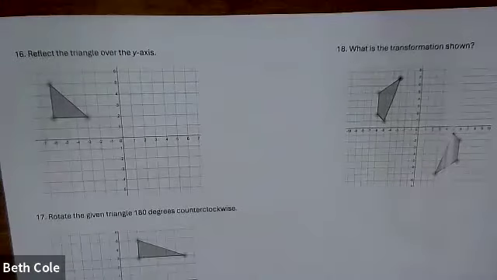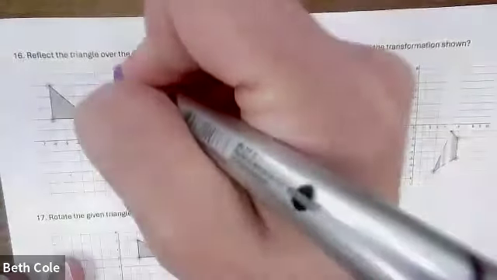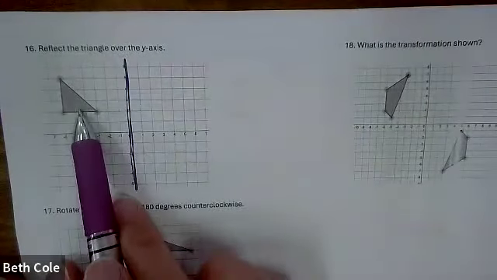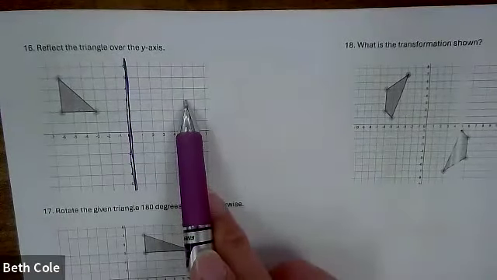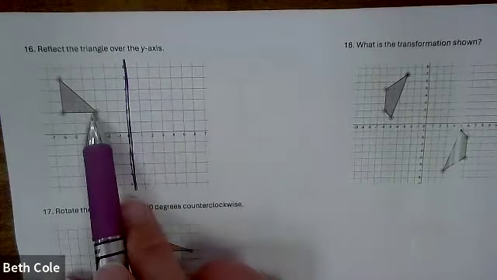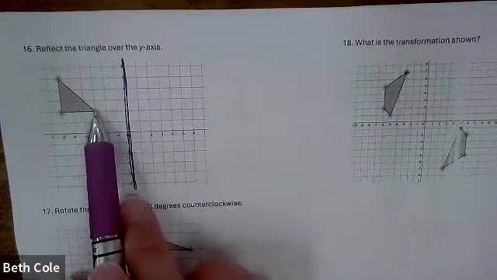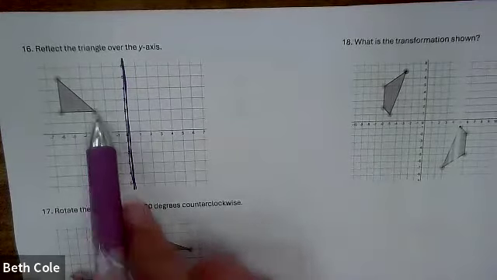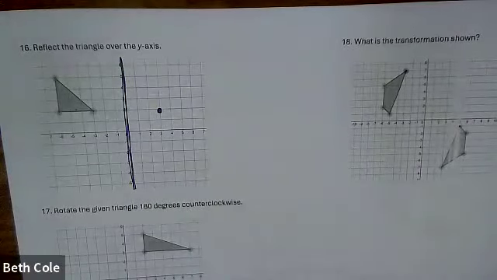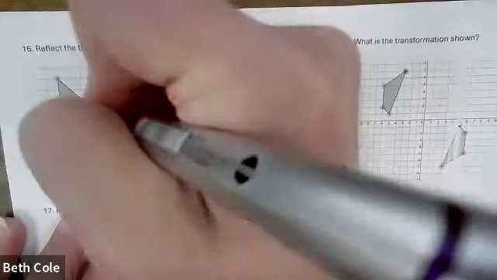All right. Reflect over the y-axis. This one is your y-axis. And all you're going to do is take those points and reflect them like a mirror over here. So you just have to count how far away you are from the line of reflection. So how many little boxes away is 3? So count 3 the other direction. If you can count to 3, you can do it. That's all that it is, right? So I just count. Yeah, perfect.